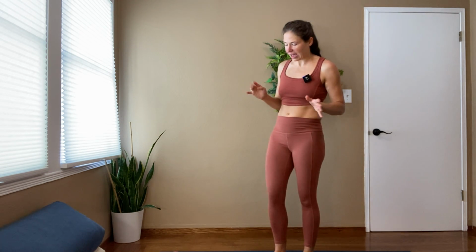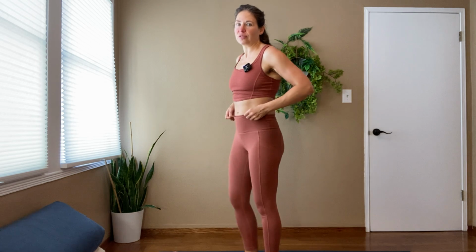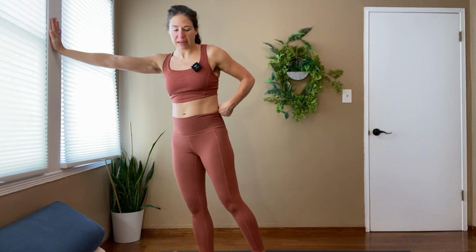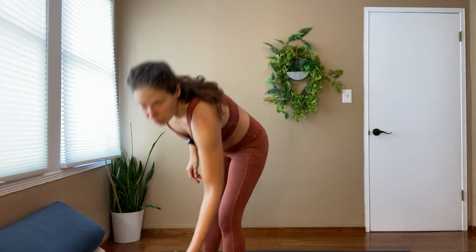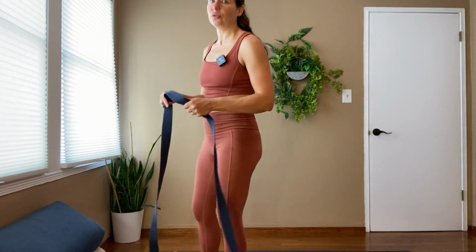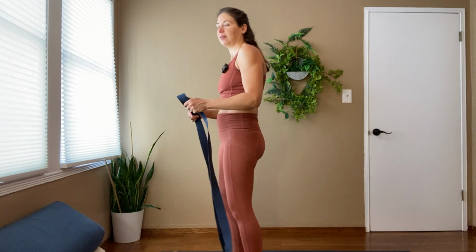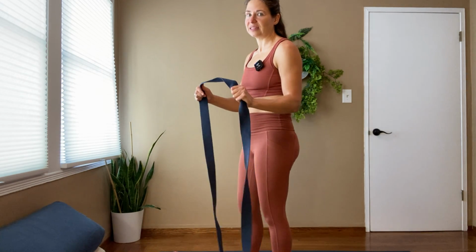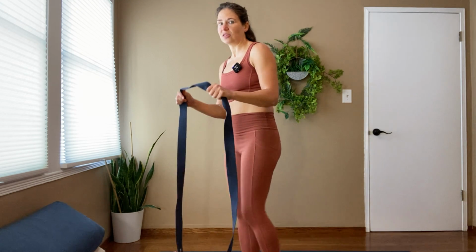And I don't do it very often. So for this one, I recommend using a wall. So having your hand on a wall, and you can also use a strap. So let me show you what it looks like using a strap and a wall. So dancer pose is a standing psoas opener.